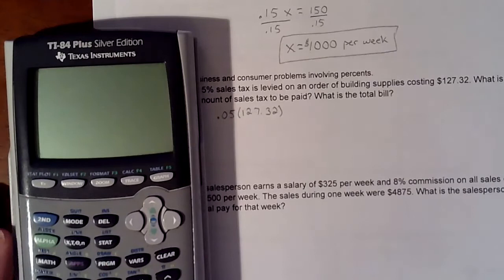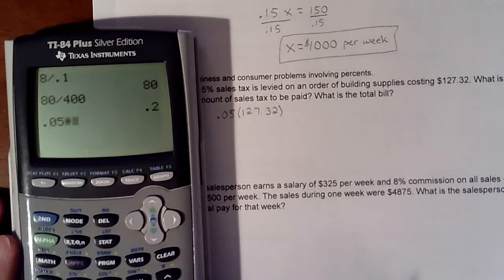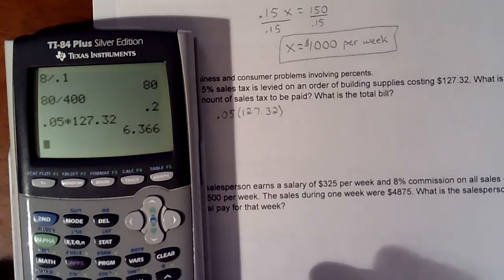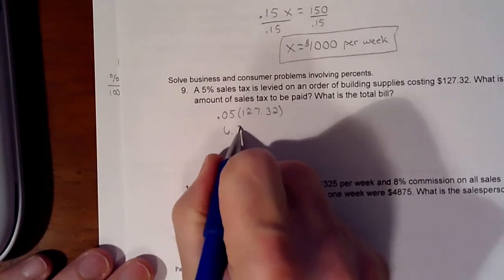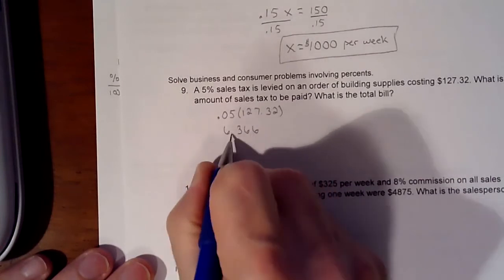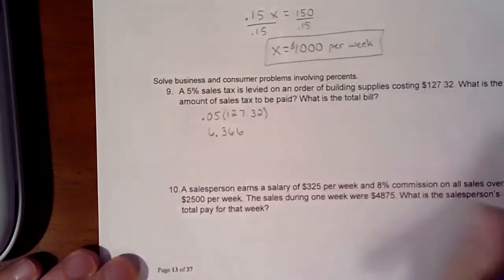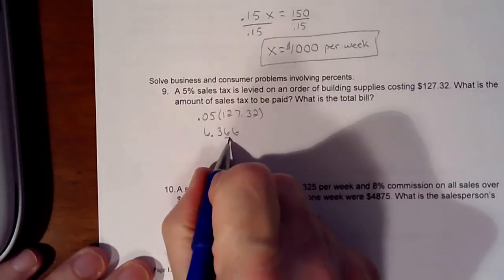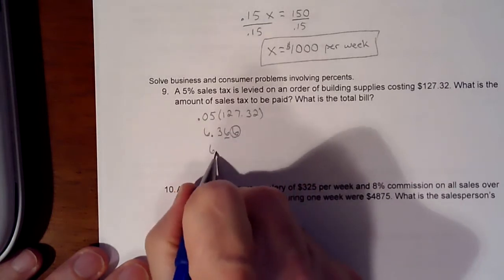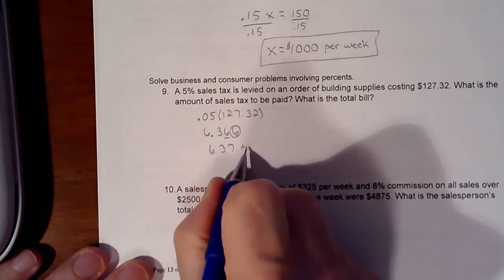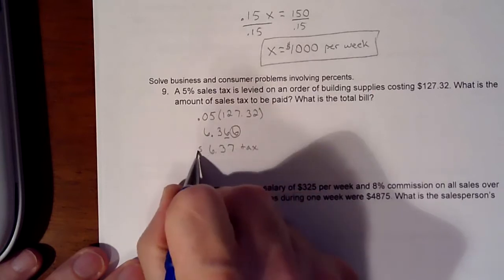Okay, so if we throw that in the calculator, we have 0.05 times 127.32. Okay, so 6.366. Now it is money. So since it's money, we need to round to 2 decimal places. So that 6 is going to bump that up. So our tax is $6.37 in tax.